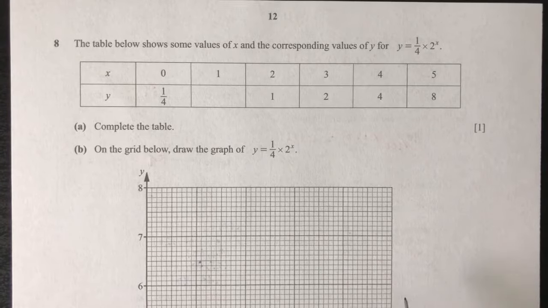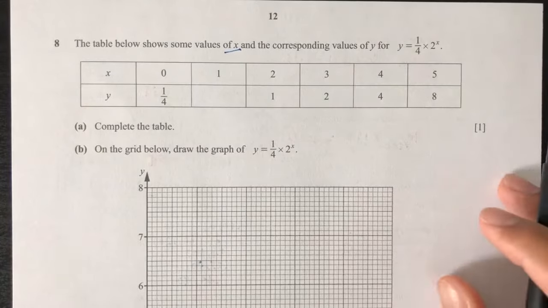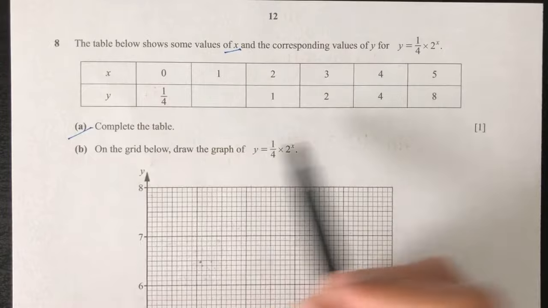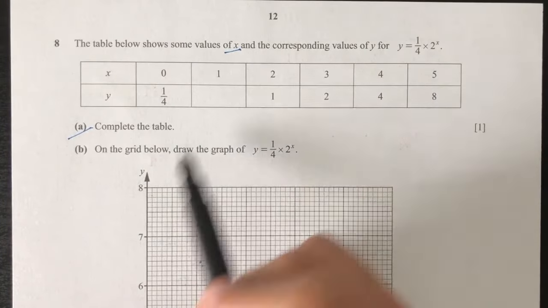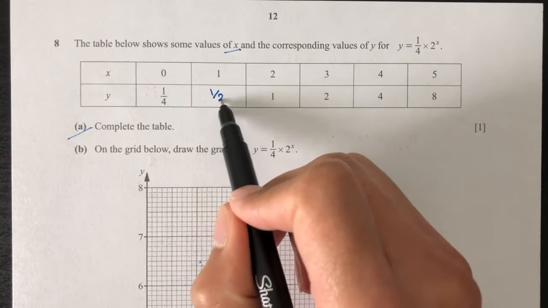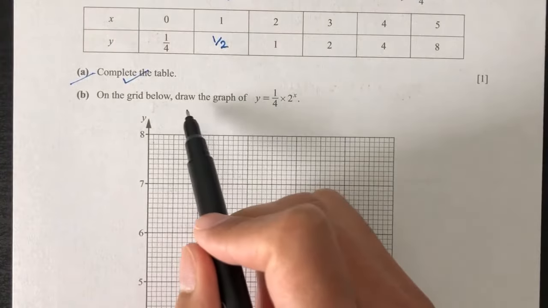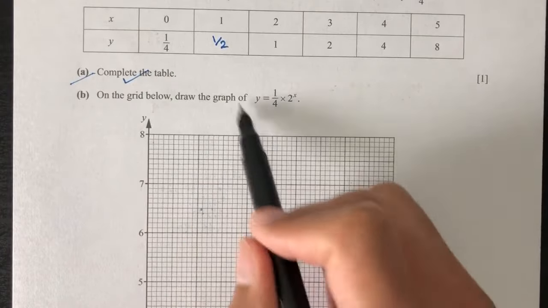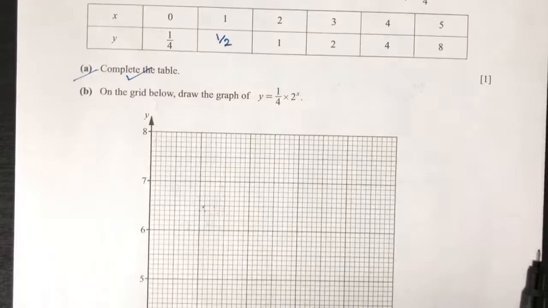Question number 8, the table below shows some values of x and the corresponding values for y. Now complete the table. So we have to replace the value of x in this to find the value of y. So x is equal to 1, this becomes half. That is part A done. Now part B, on the graph below, draw this y from 0 to 5. So we have to plot the points on the graph.